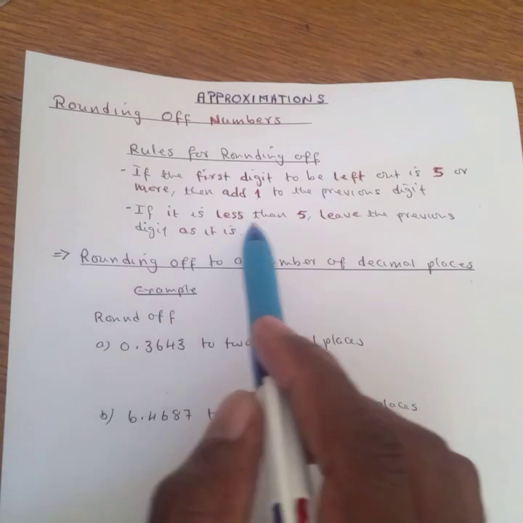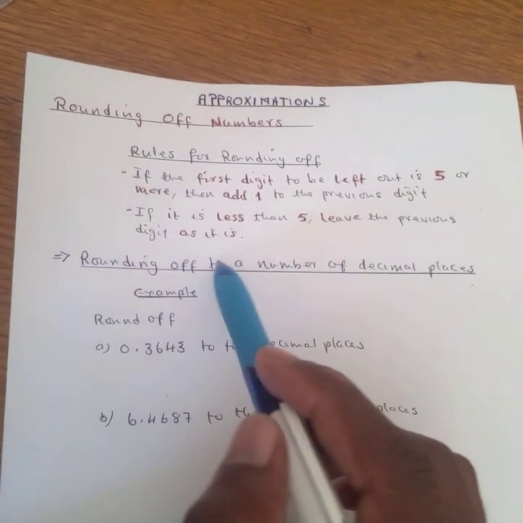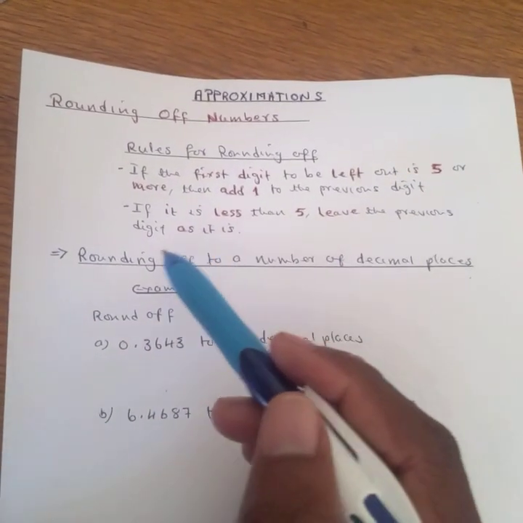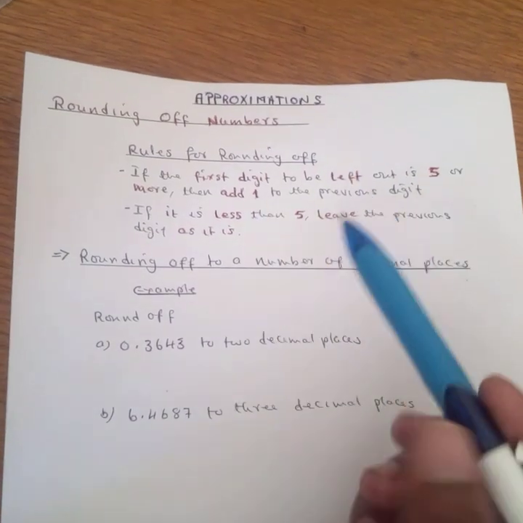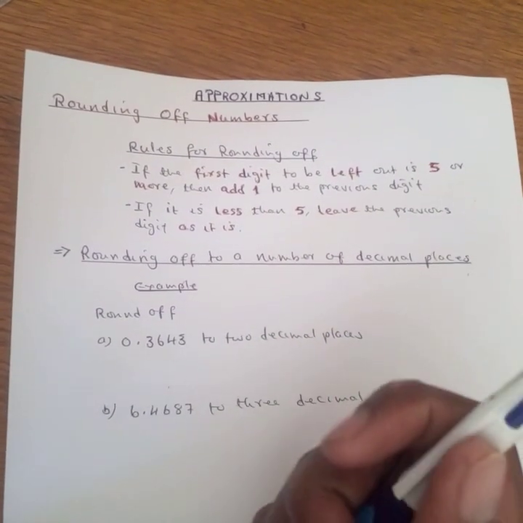But if it is less than 5, leave the previous digit as it is. For example, if it's 4, leave it the way it is, don't round off anything.